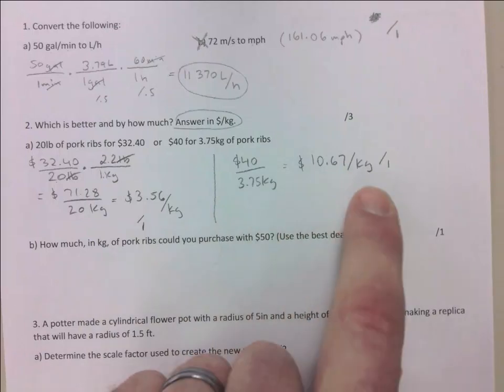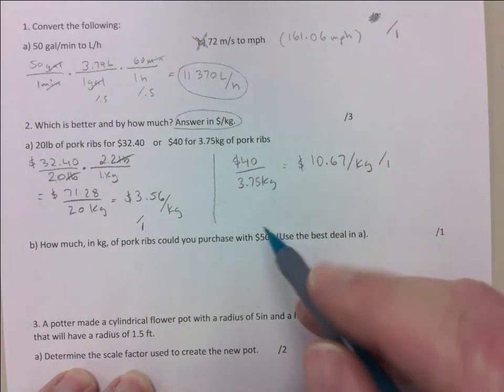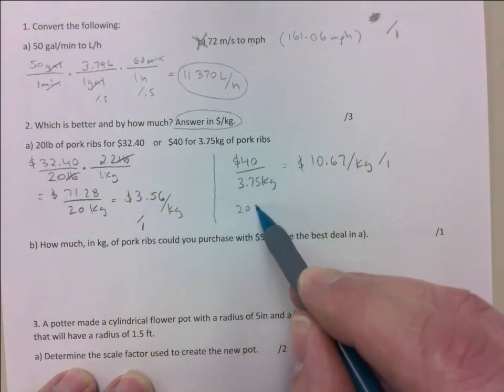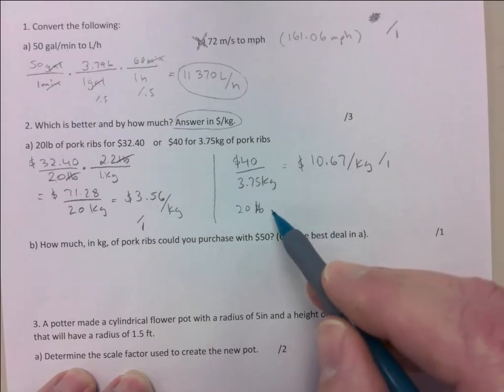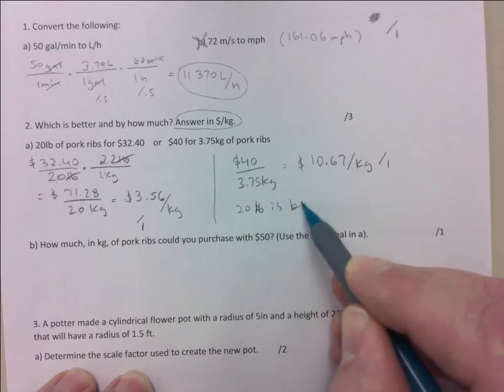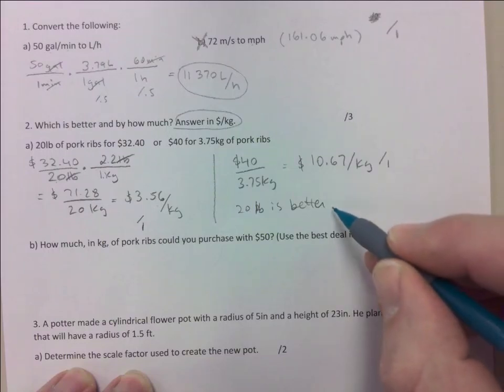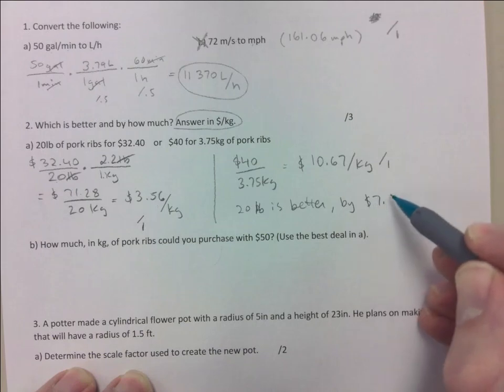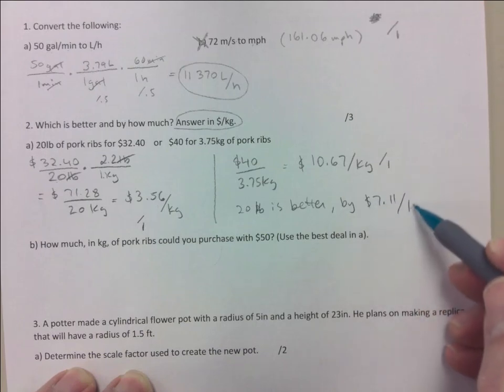So 1 mark and 1 mark, and then you give me a little statement here. So you would say 20 pounds is better by, you subtract those, it's by 7.11 per kilogram.